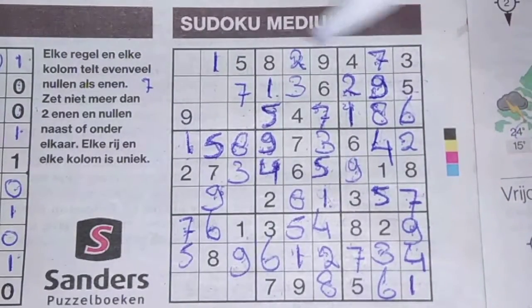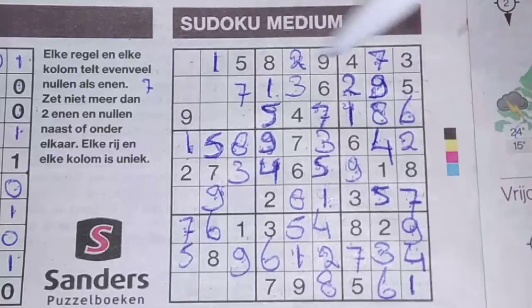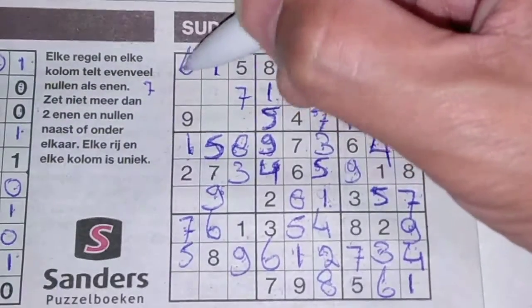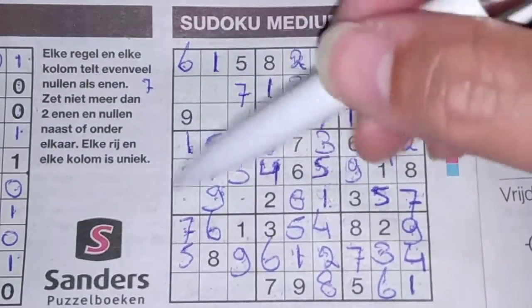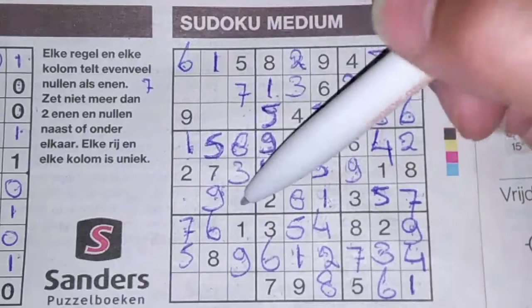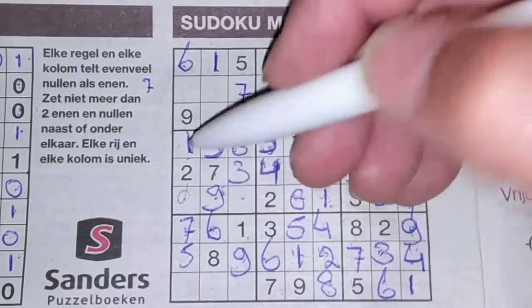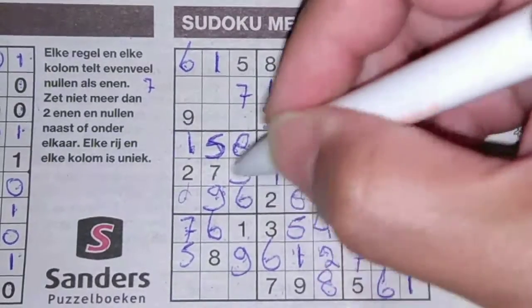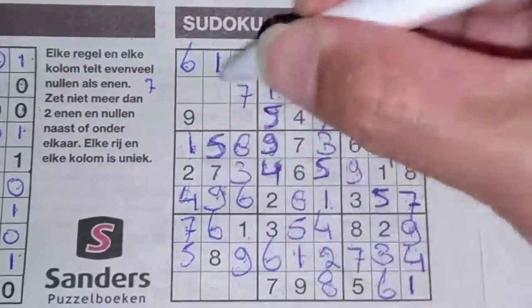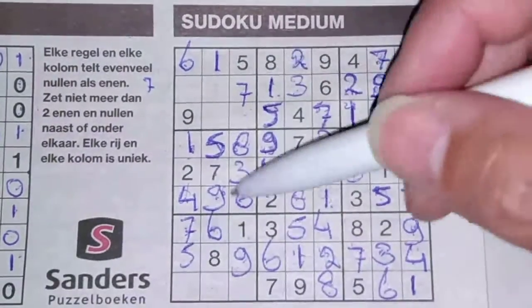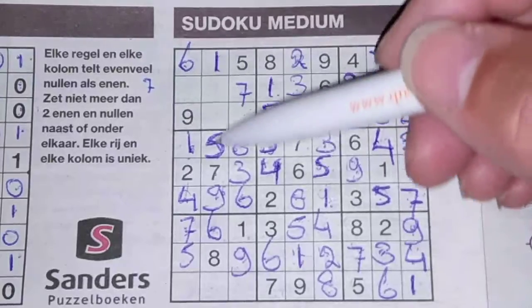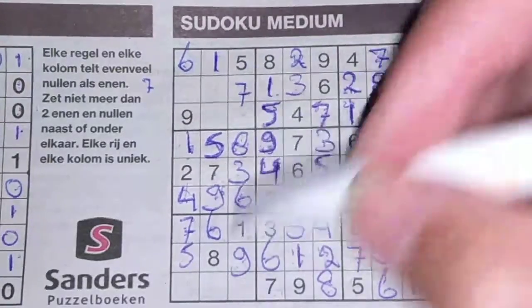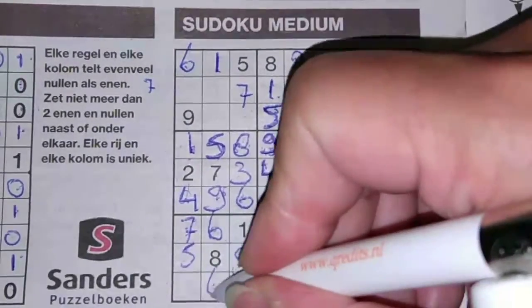1, 2, 3, 4, 5, 6 is missing in the first row. 2 missing numbers in this big square for the numbers 6 and 4. Now we have a 6 there, so no 6 there. 6 should be here. And the 4 goes there. 6 in this first column, 6 in the third column. So in the second column, the column between, the only place for the 6 should be here.